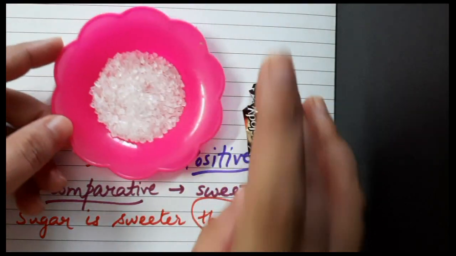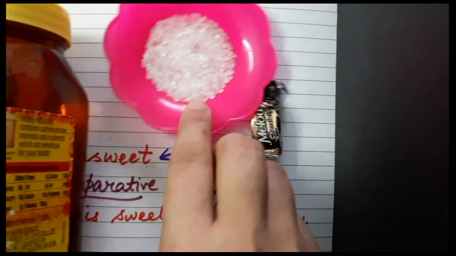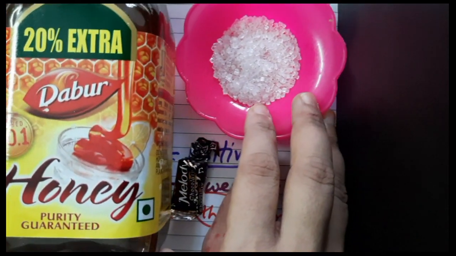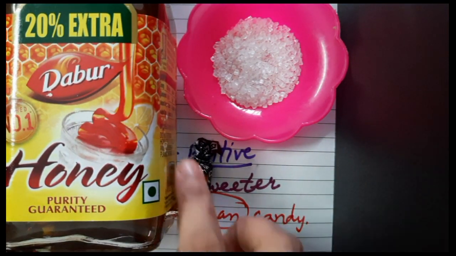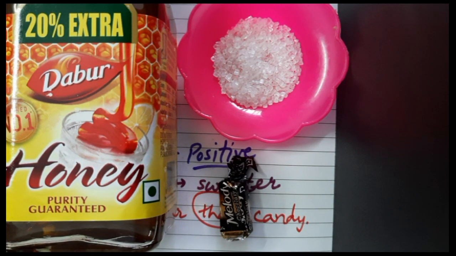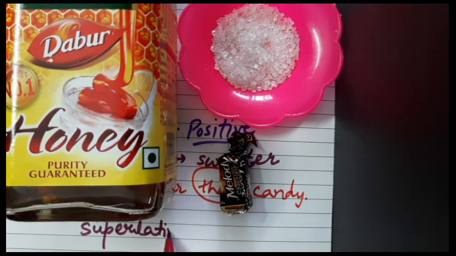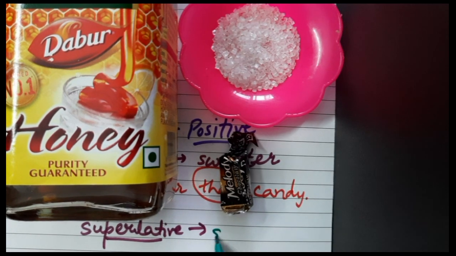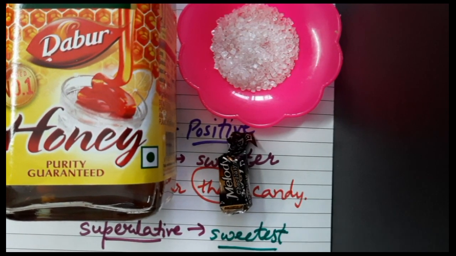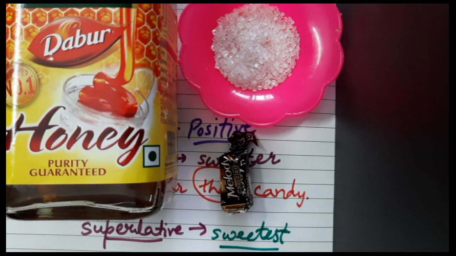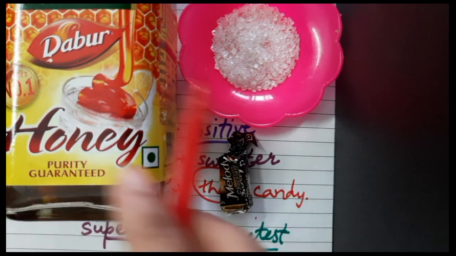Now how about bringing one more object and let us compare. And I have a very big object. I hope it comes into the picture. Yes, what is it? We can see it. Honey. Now, how will I say? What would you say to compare? Will you say sweet, sweeter? No, when I compare more than two objects, I have to use the superlative degree. And that is sweetest. So my question is, which is sweetest of all? Honey, candy or sugar? What would you say? Yes, we will say honey is sweetest of all.